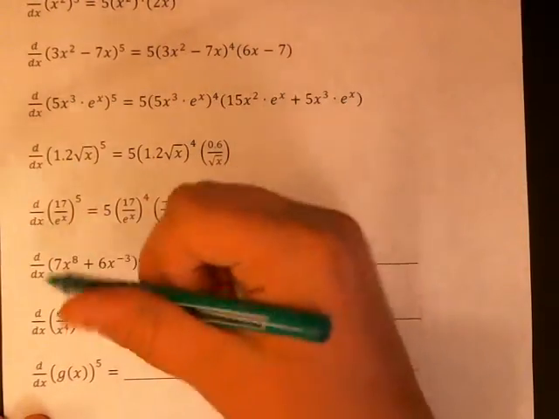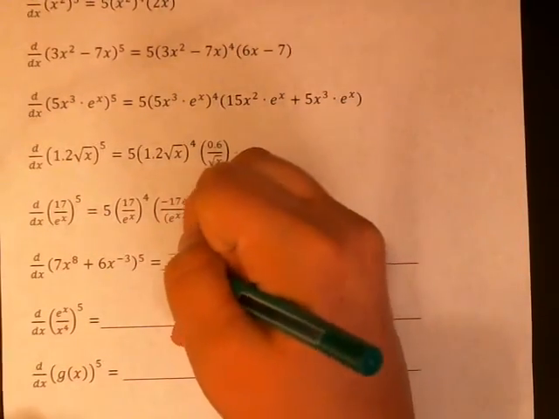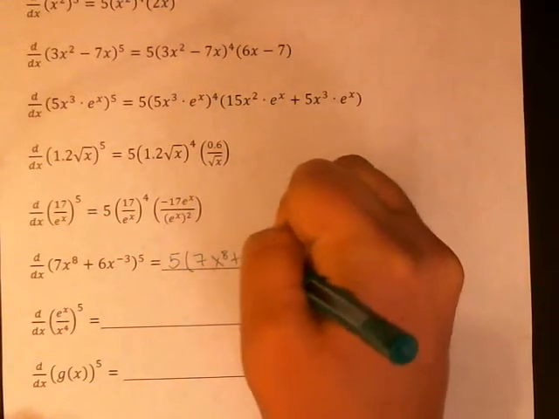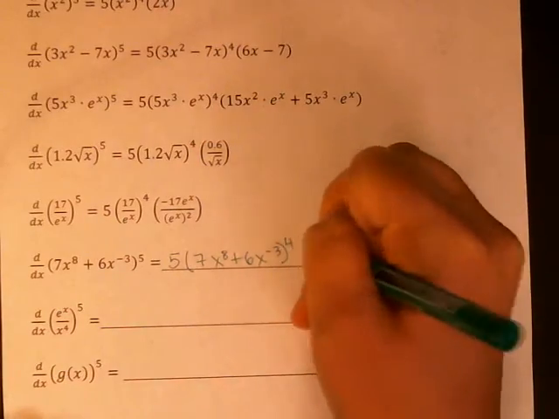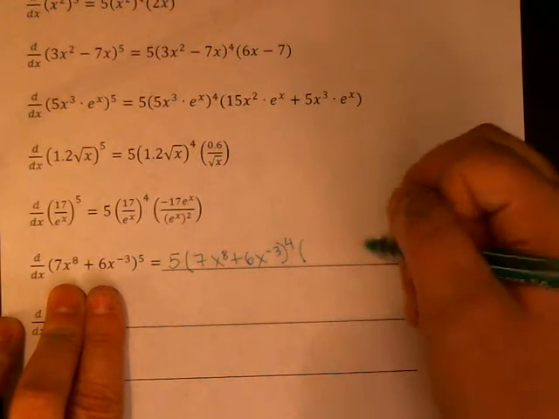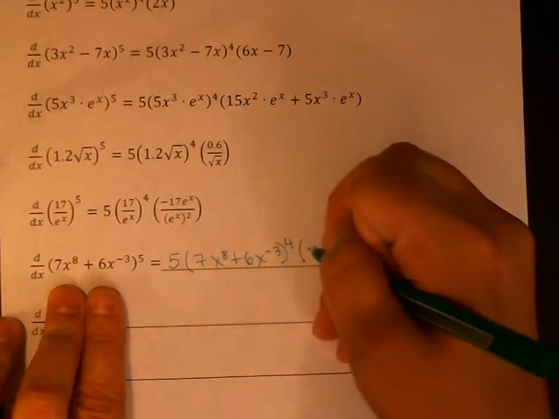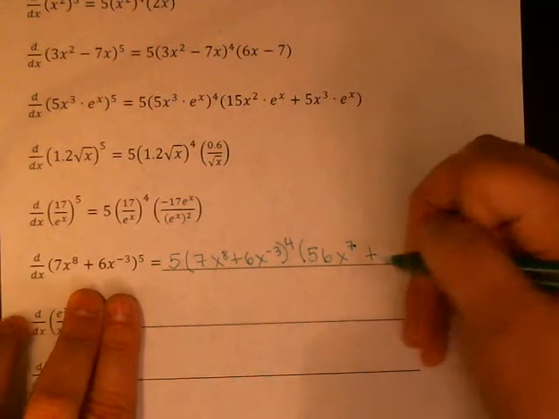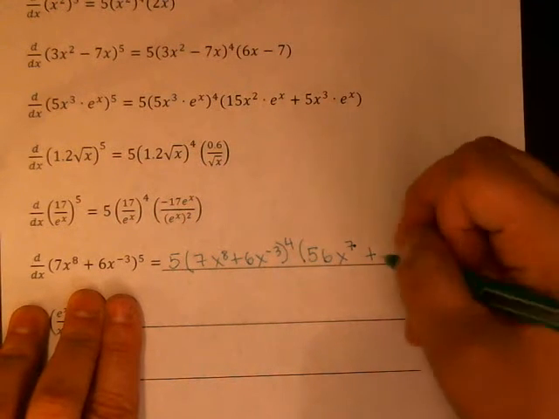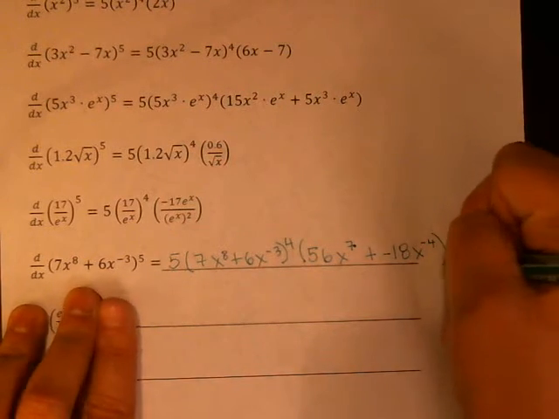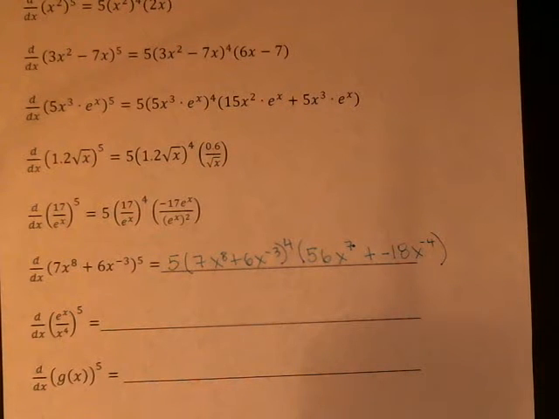Okay, so here we have stuff to the 5th power, and hopefully what we've spotted up above is that we should have 5 times stuff to the 4th power, and then we should be multiplying by the derivative of the stuff in the parentheses. So we'll drop the 8 down in front. 7 times 8 is 56. The new power is going to be a 7. And then the derivative of 6x to the negative 3 is going to be negative 18x to the negative 4. So that's what actually goes in the first blank.